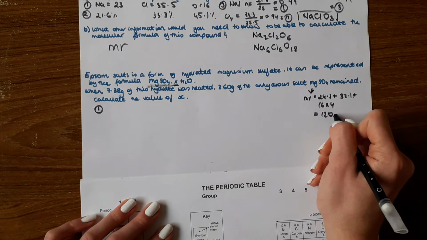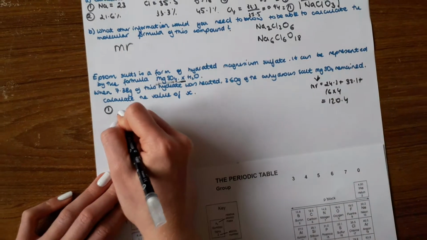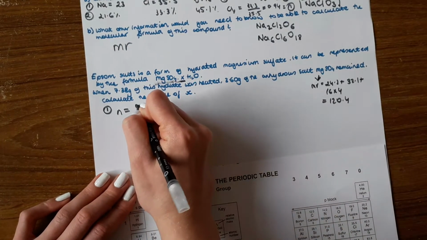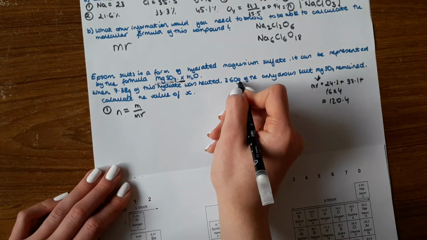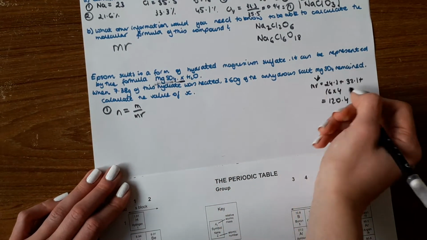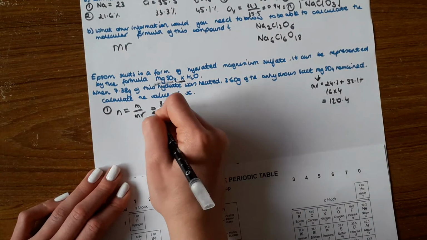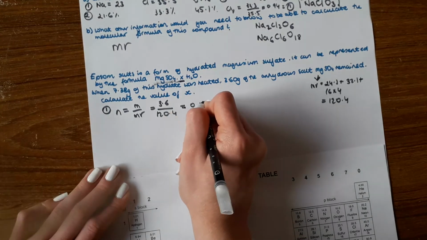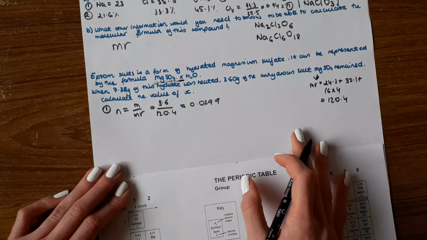Which gives you 120.4. And this is because you have to find the number of moles of this salt: mass over MR. You said that 3.60 grams of the anhydrous salt remained, so this is our mass over the MR we just found, and this gives you an answer of 0.0299.